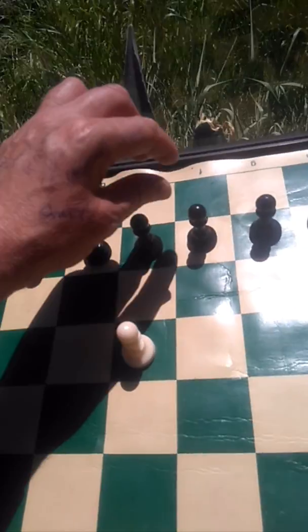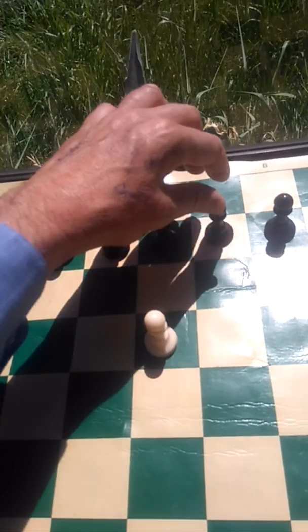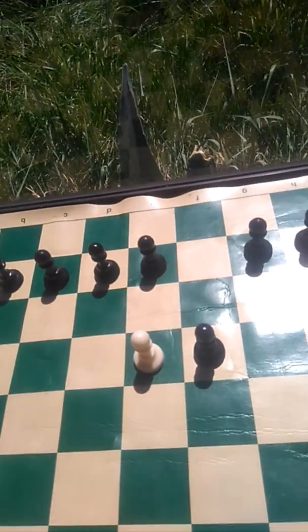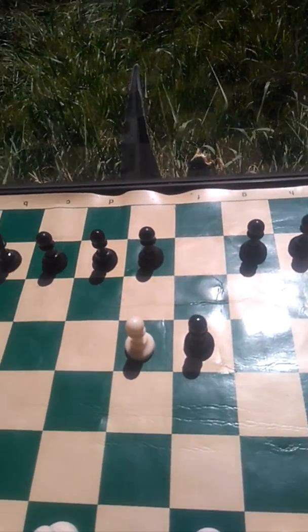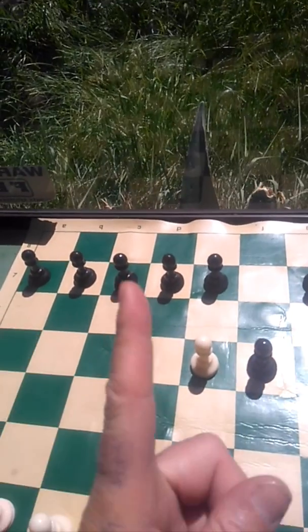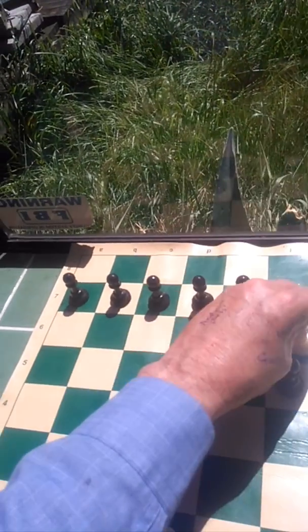So if it comes from the second rank, then white in his move or her move has the option to imagine for one move only in that move to say, I'm going en passant.